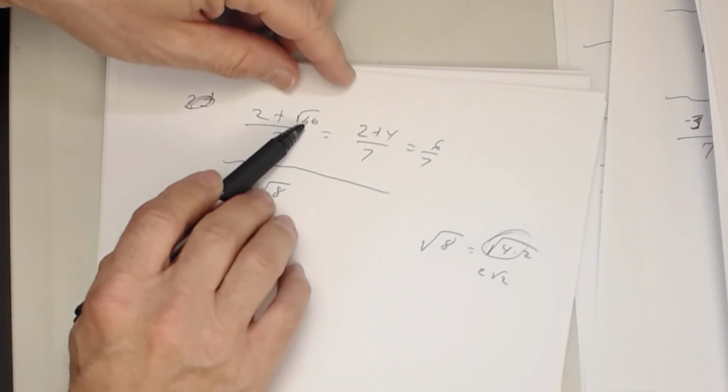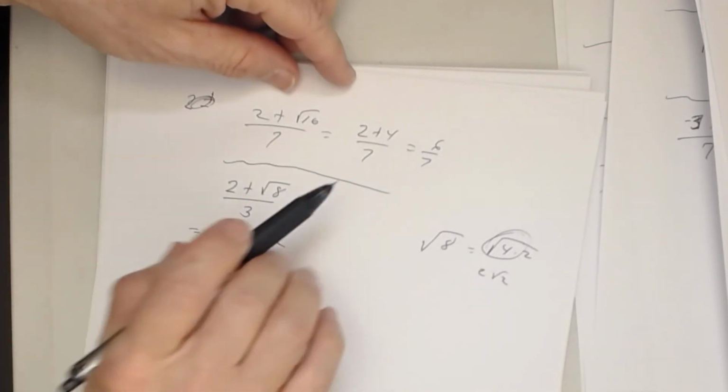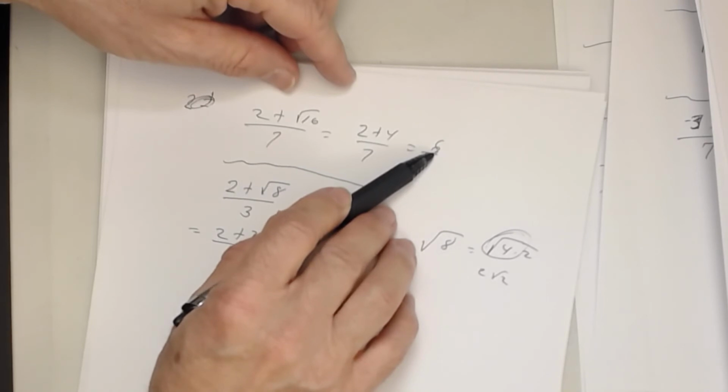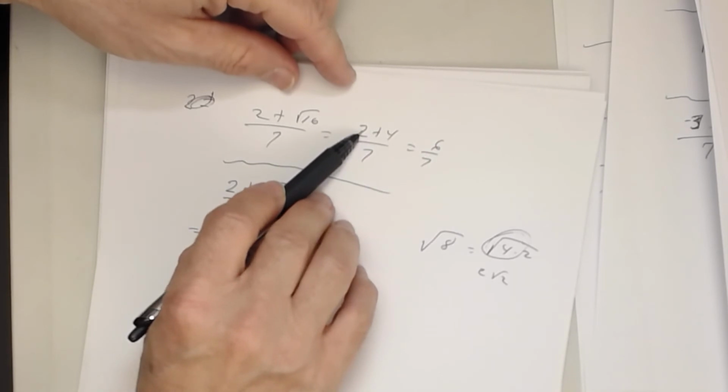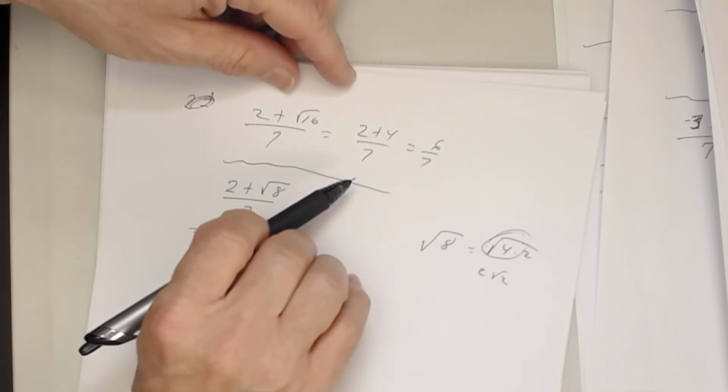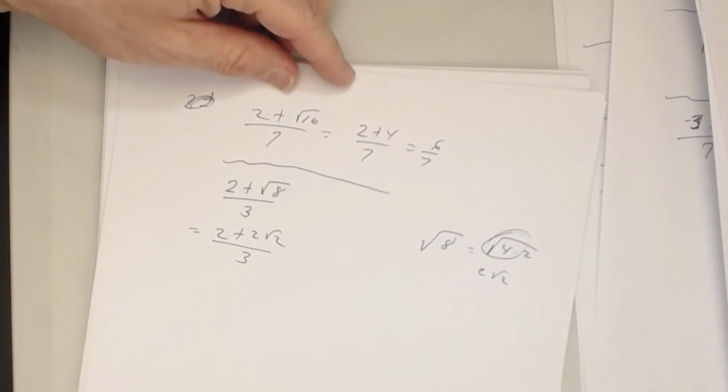What's the square root of 16? 4. Why was I able to write 2 plus 4 as one term? Because I can combine them because they're both integers. I can combine integers. 2 plus 4 is 6. You can think of these as like terms, so to speak.